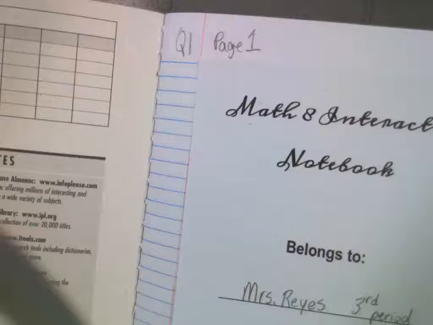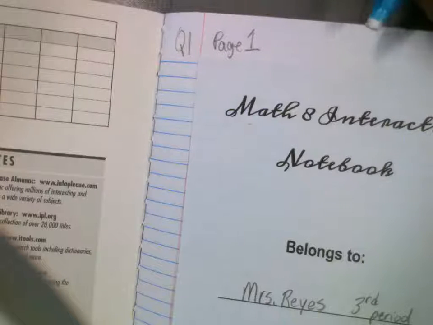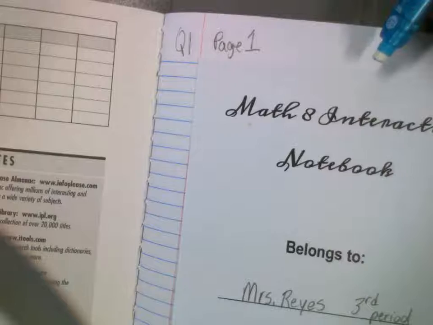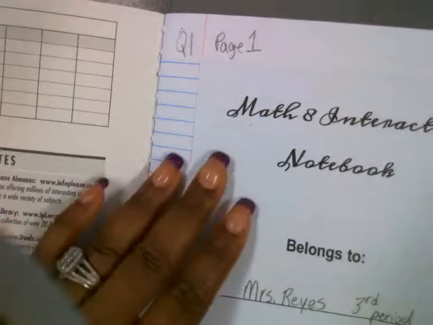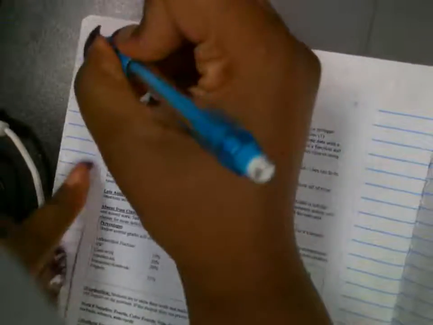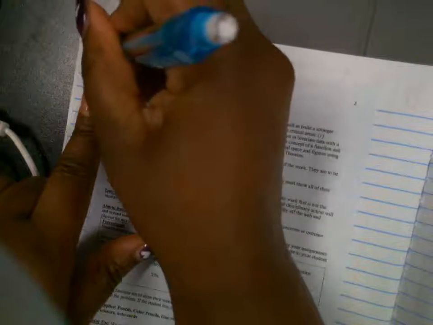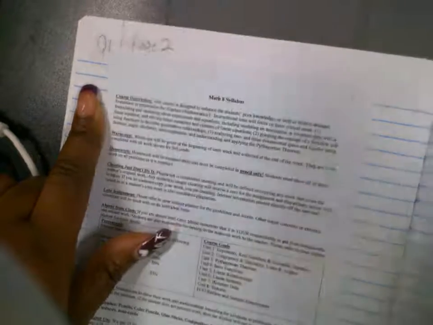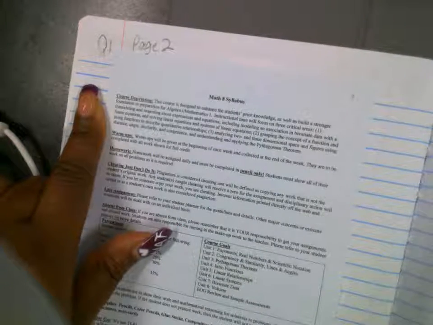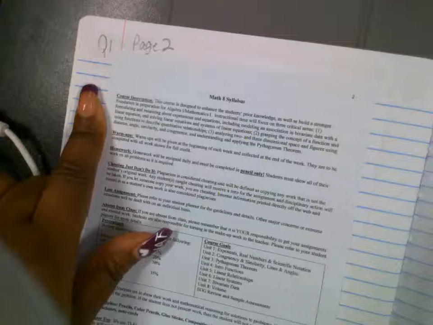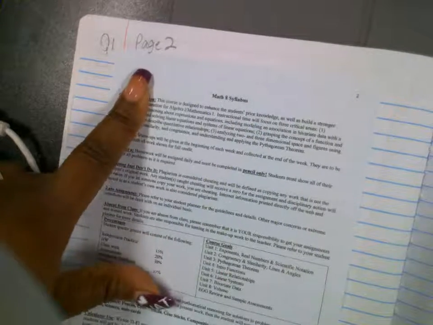Should we follow you? Now we're going to the next page. Q1 in the corner. Page 2. Q1, page 2. That's the syllabus.